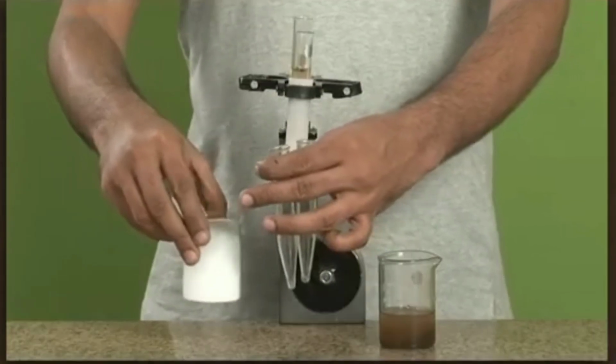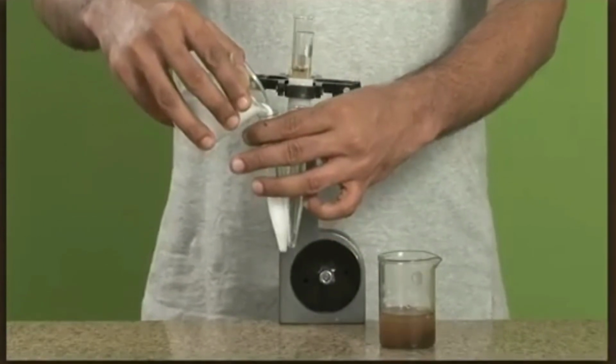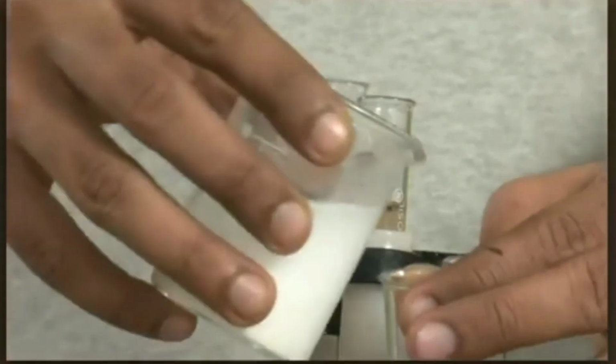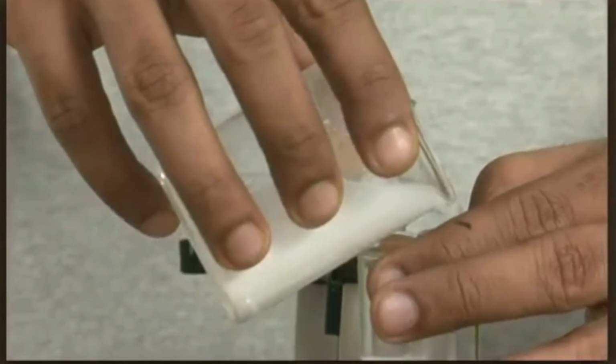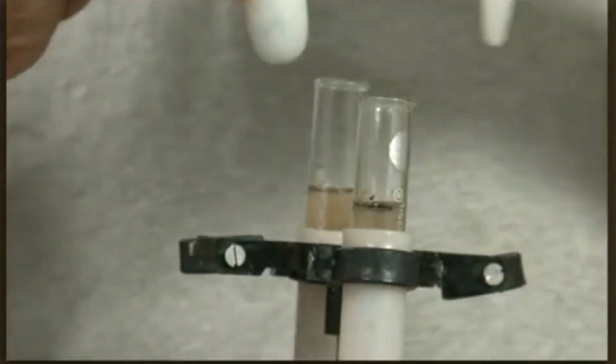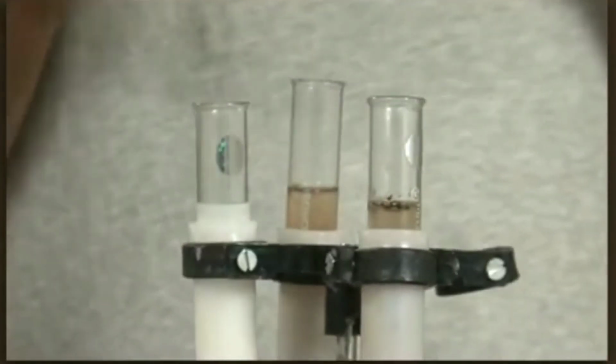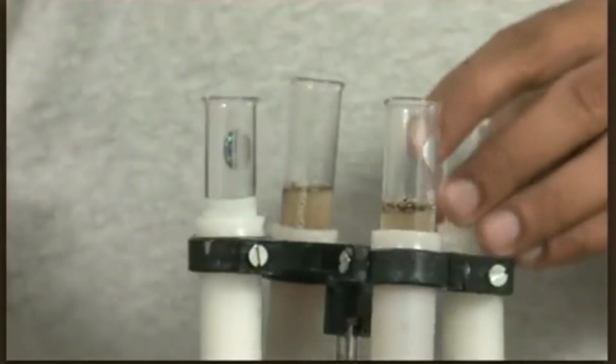Now take the calcium hydroxide mixture in the test tubes and also place them in the centrifuge machine. Rotate the machines fast for few minutes.